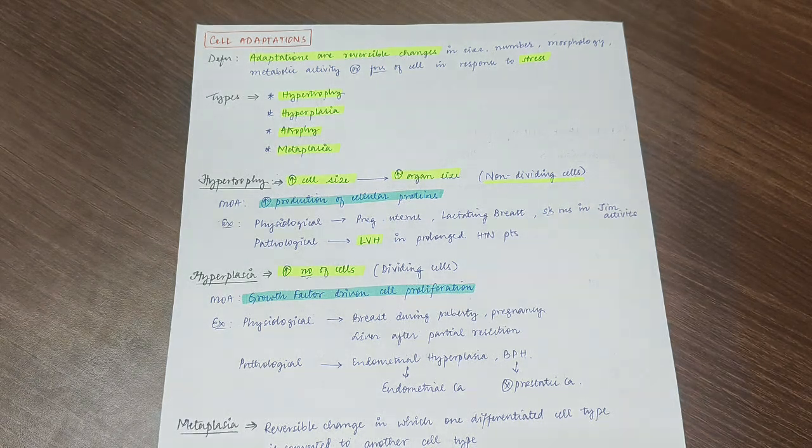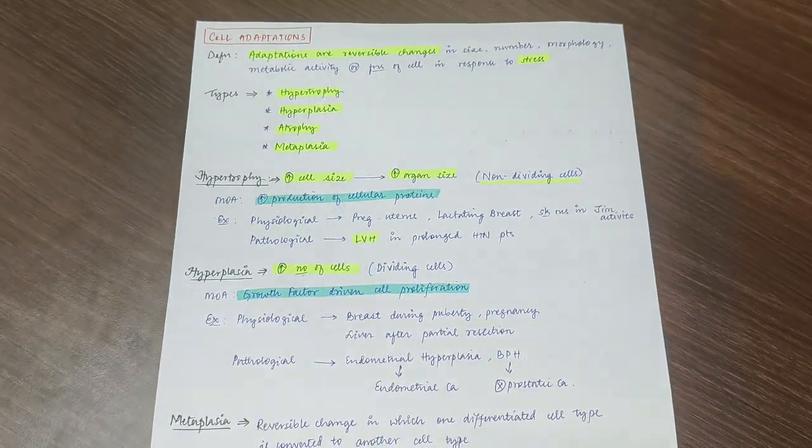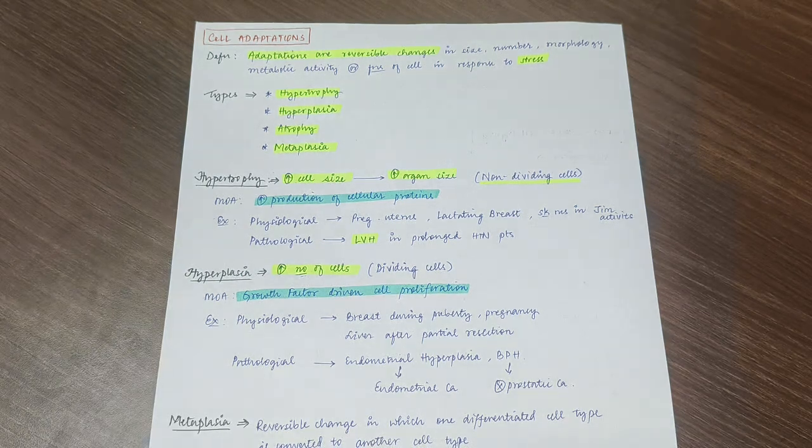After the partial resection, next is pathological. So what is pathological? Pathological, mainly there are again two, that is endometrial hyperplasia and BPH. Endometrial hyperplasia is pre-malignant, whereas BPH is not pre-malignant. Remember, it is not pre-malignant. Endometrial hyperplasia will lead to endometrial carcinoma, whereas BPH will not lead to prostatic carcinoma. Remember, it will not lead to prostatic carcinoma.